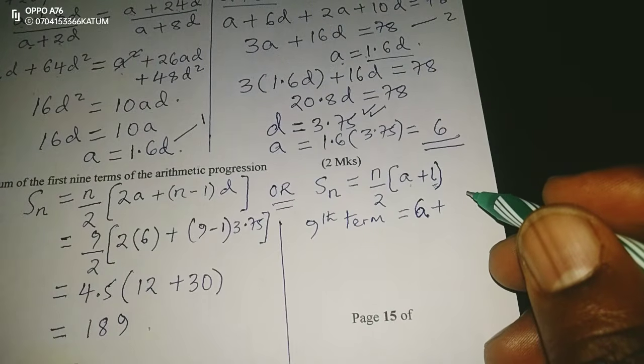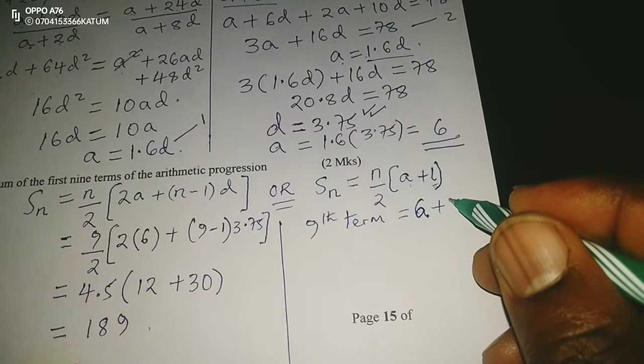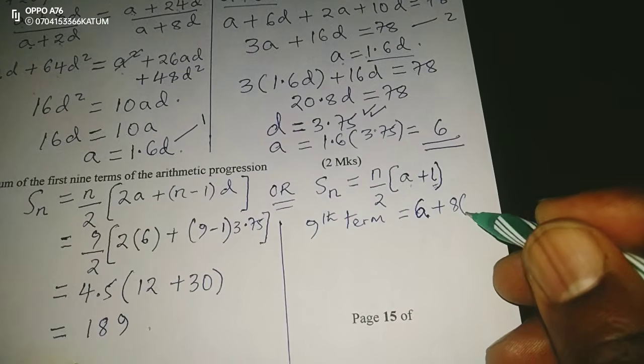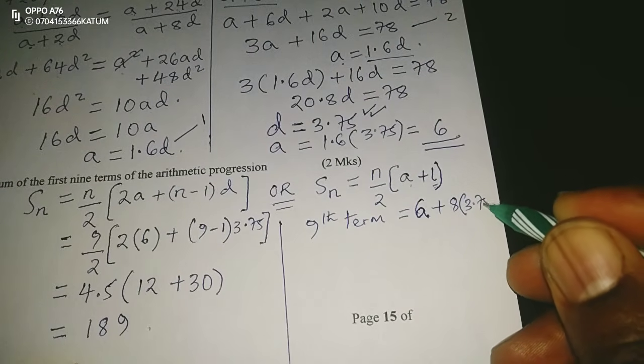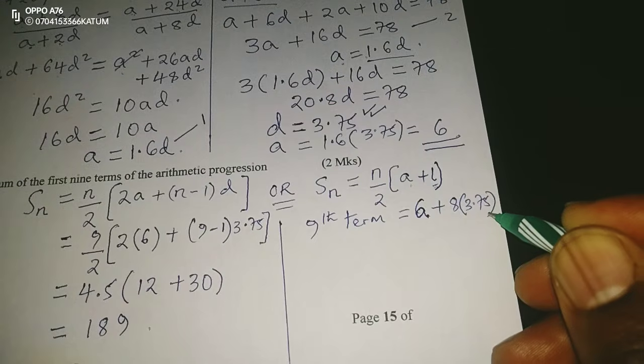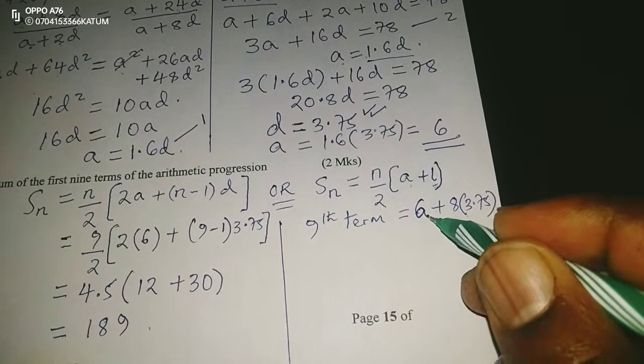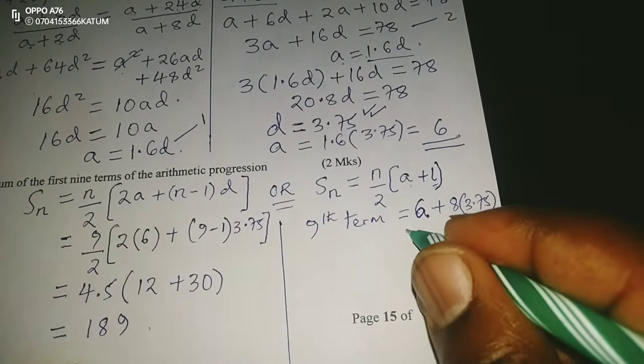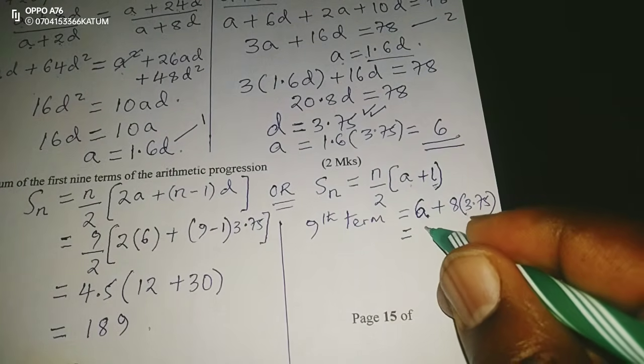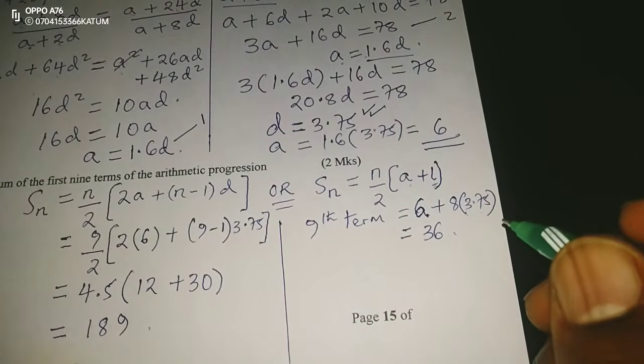N minus 1 is 8, times d, 3.75. So this is going to be 30 plus 6. We get 36. So the 9th term is 36.